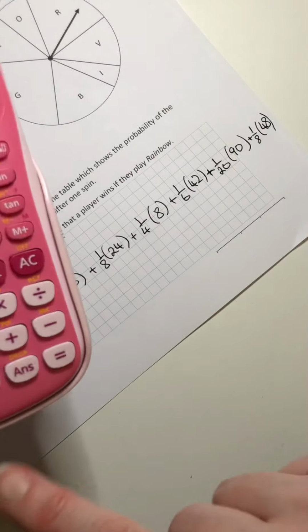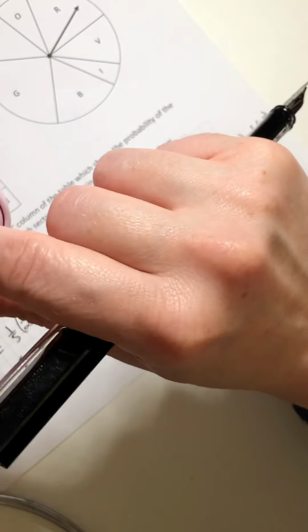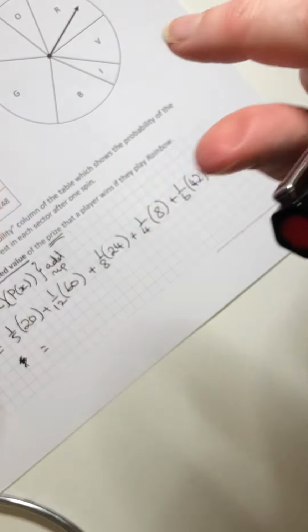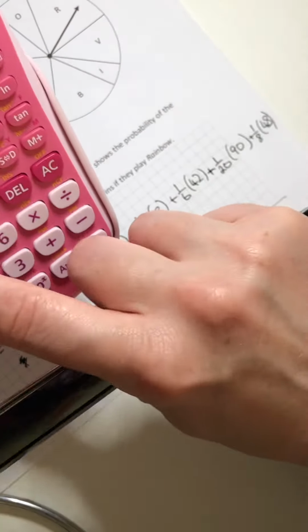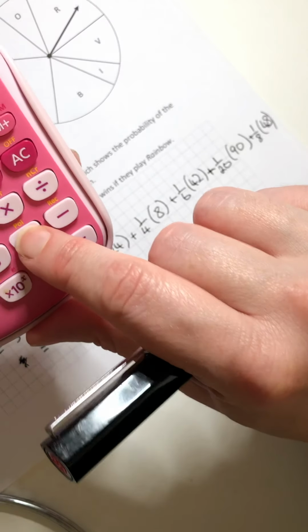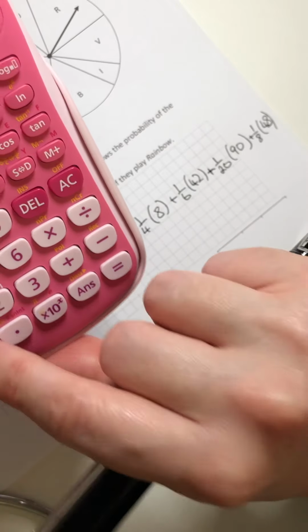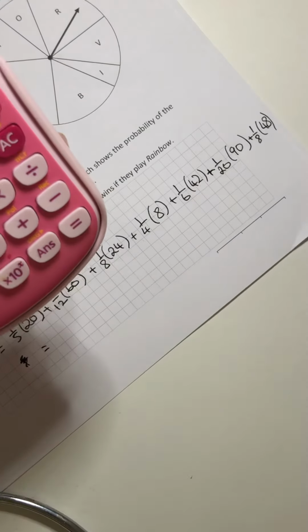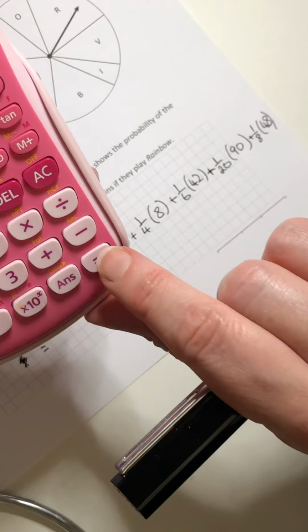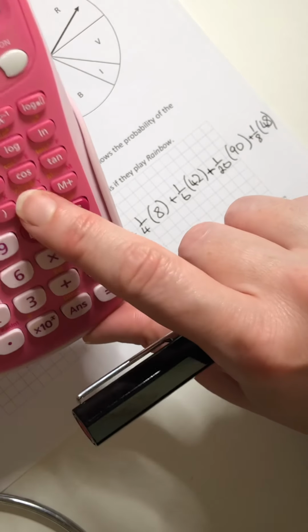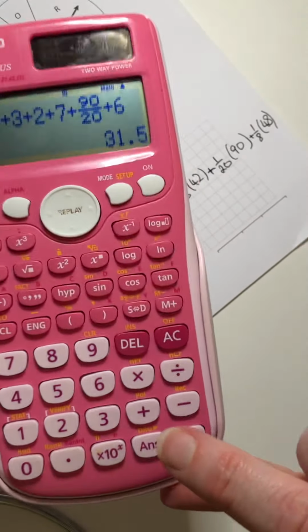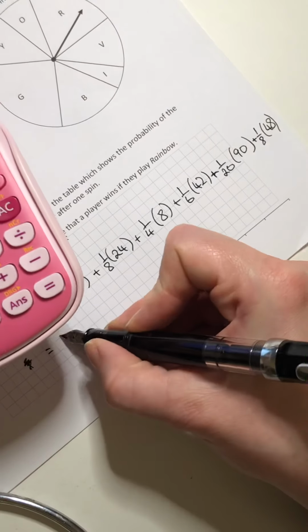And I'm doing some of the calculations in my head as I go. 1/5 of 20 plus 1/12 of 60 plus 1/8 of 24 plus 1/4 of 8 plus 1/6 of 42 plus 1/20 of 90 plus 1/8 of 48 gives me €31.50.